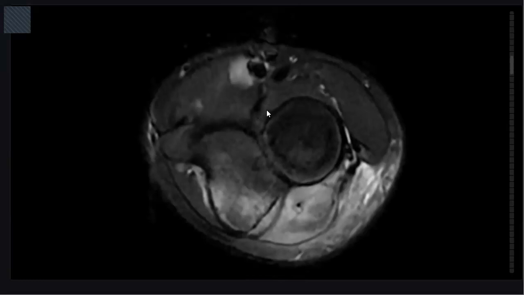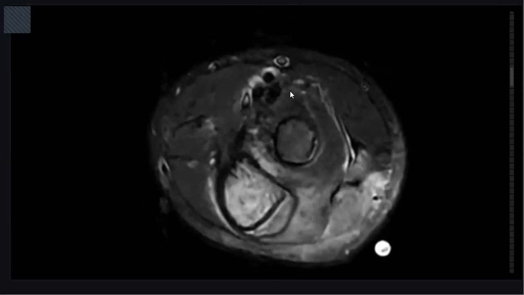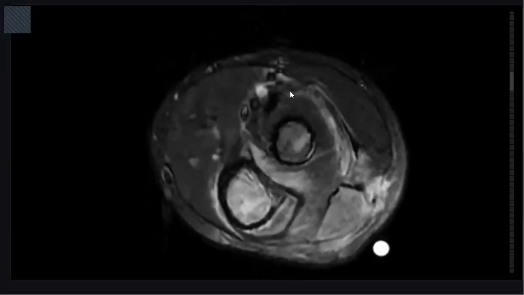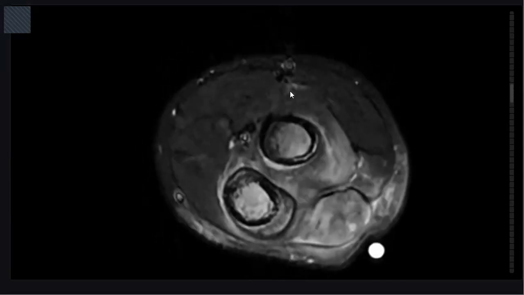Here is the axial STIR image, showing significant abnormal signal seen intramedullary in the previously mentioned region.